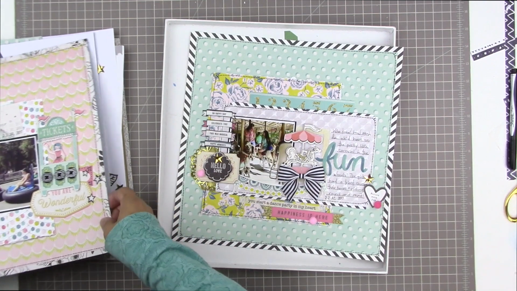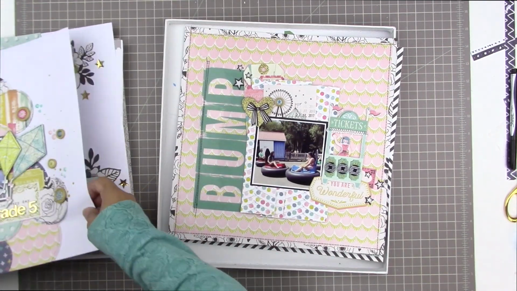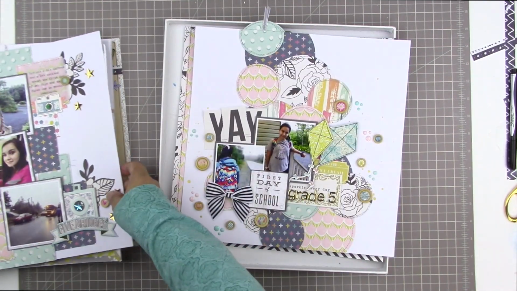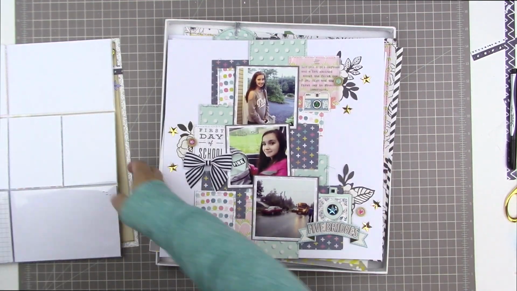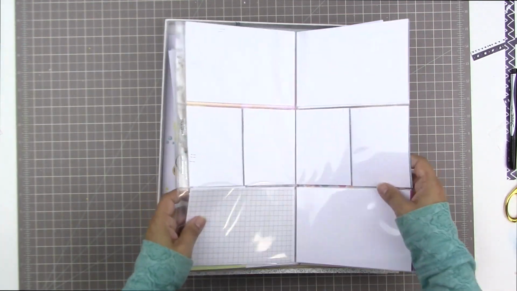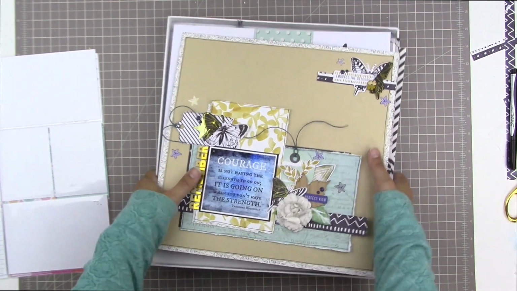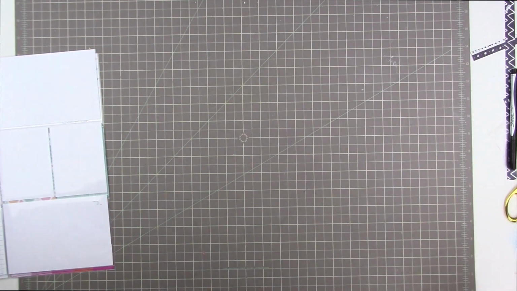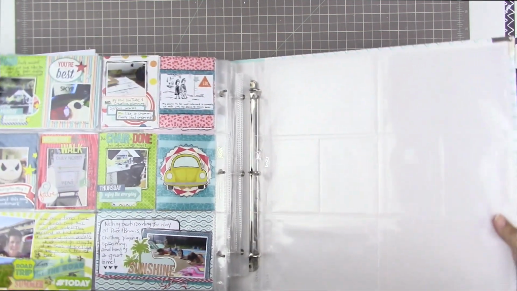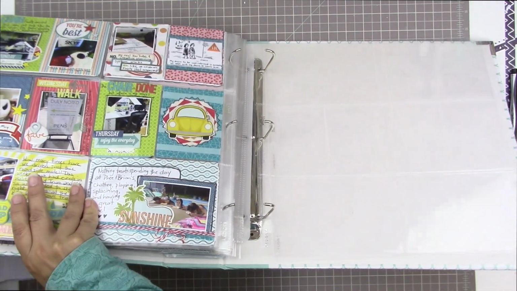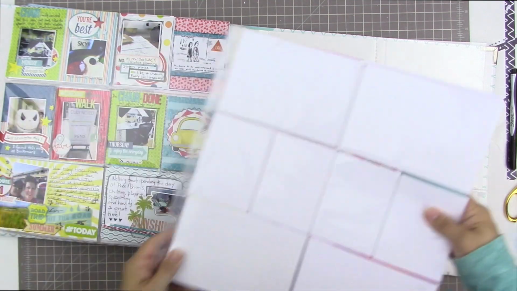So I will put these layouts all into my 12 by 12 album, and I will show you that in a second. First, because it's right here, it's easy for me to show you guys my Project Life album. I'm just going to stick this in here for now.